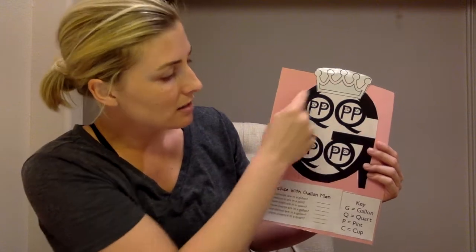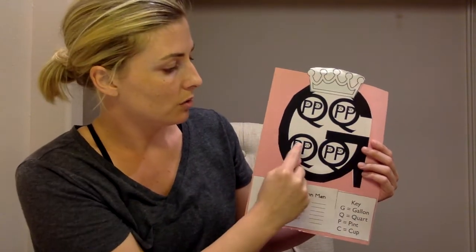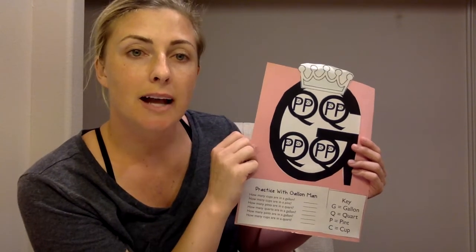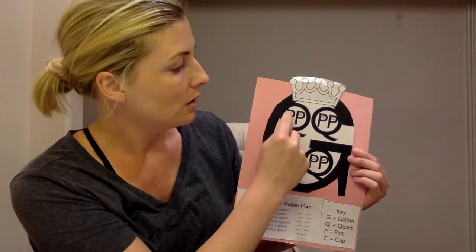So inside the gallon, you have 4 quarts. 1, 2, 3, 4. So a question might ask, how many quarts are in a gallon? Well, the key words being in a gallon, take a look inside the gallon. How many quarts are in the gallon? 1, 2, 3, 4. So there are 4 quarts in a gallon.